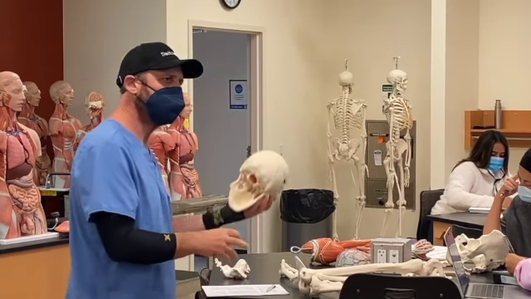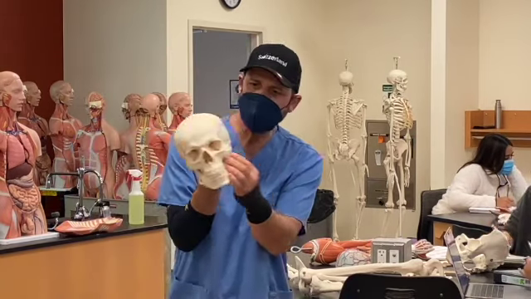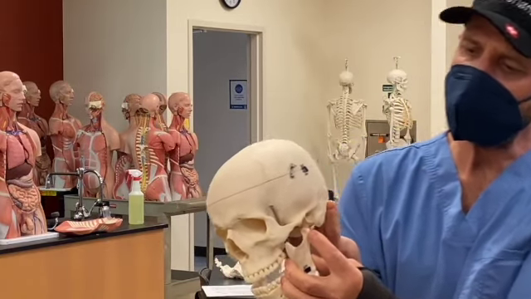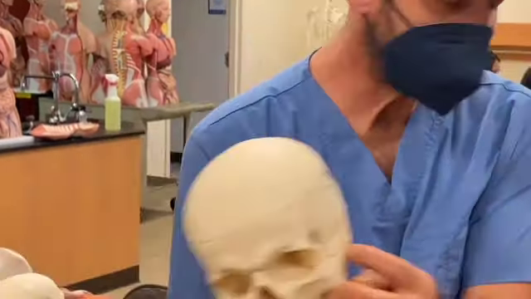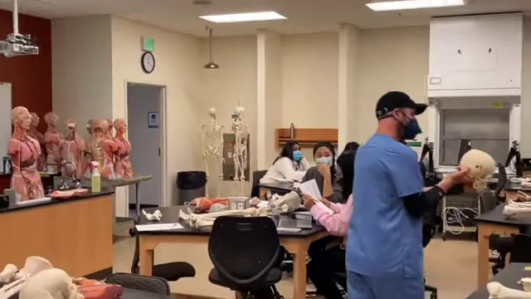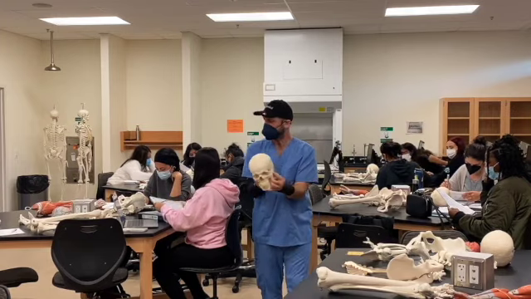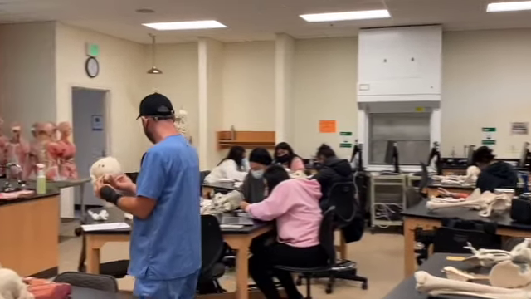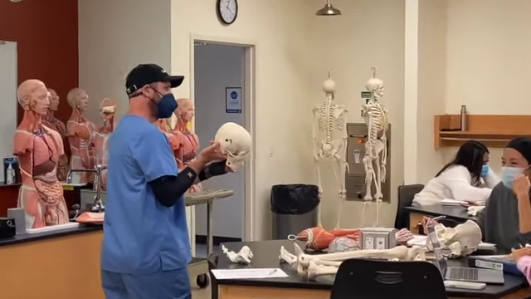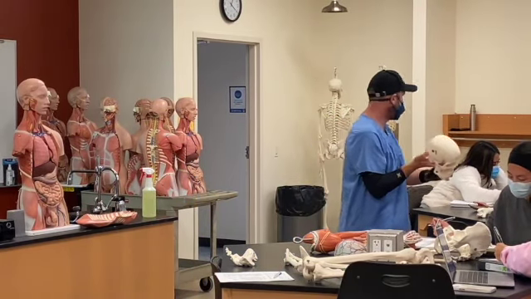I'm still on the skull, and I'm going to look at the lower jawbone, and on the lower jawbone, I want you to tell me the piece that makes a connection with the temporal bone. So the lower jawbone, what is the part called that goes into the temporal bone and makes a joint? Jawbone.